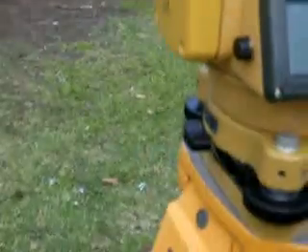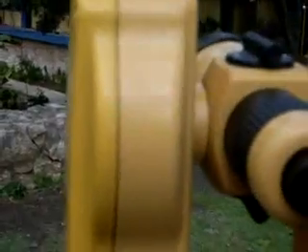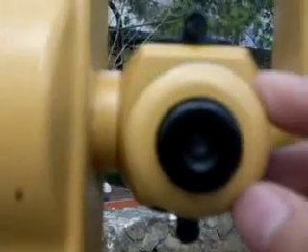The telescope is a telescope that allows visual launch of relatively large distances. There are two types of telescope, the internal focus and external focus.